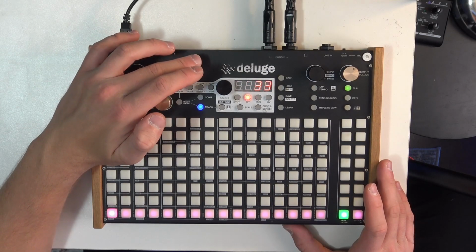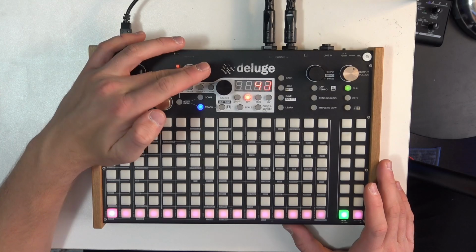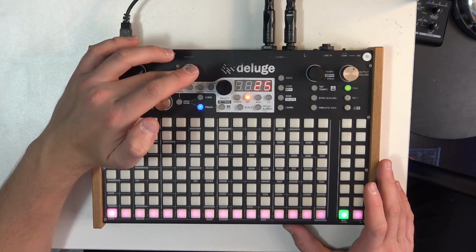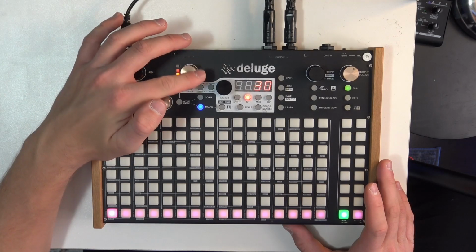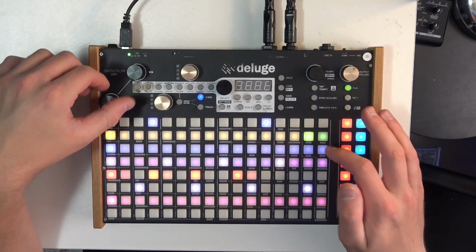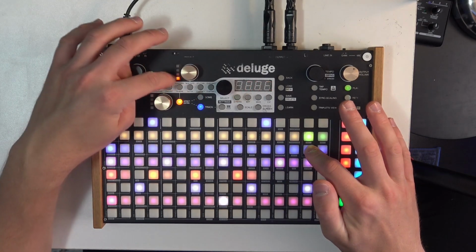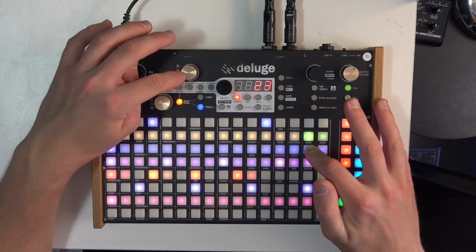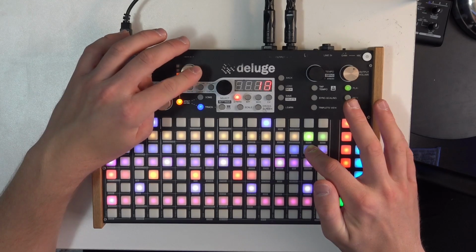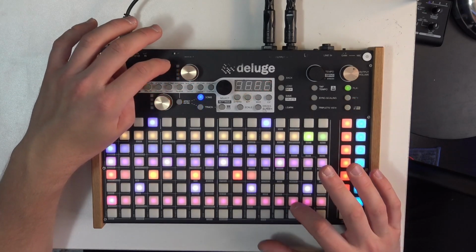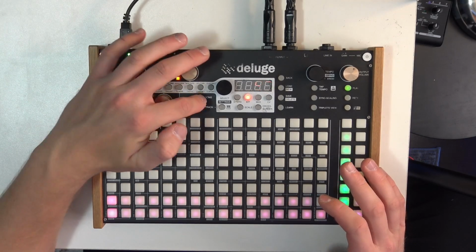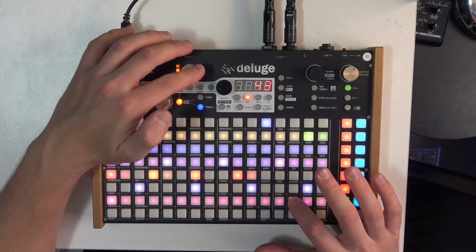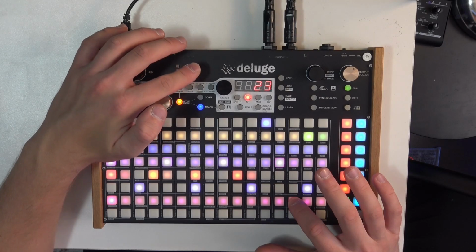So I can make more of a cutoff from a higher cutoff, basically, instead of how this one is starting from so low and then going up. Or I could leave this one up, and control it from the song mode, like that.